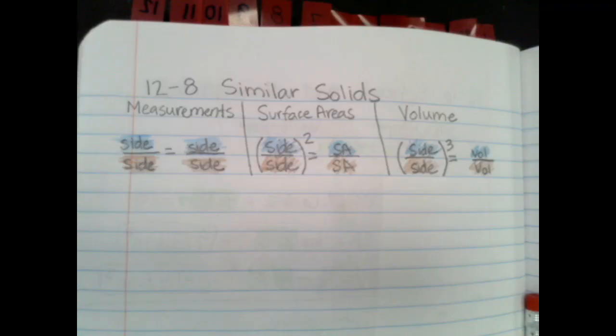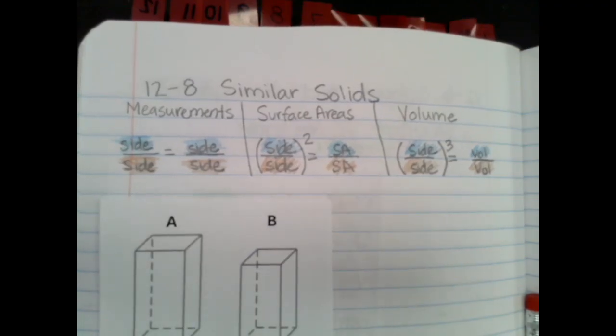All right, go ahead and glue this in. All right, so glue this in. And there are 3 problems that we're doing with it.